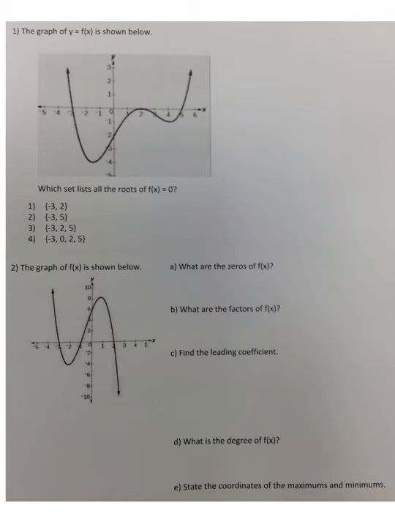Number 1 asks you to find the roots, and remember the roots are where your graph will hit the x-axis. Roots, solutions, those are all asking for zeros. Those are all asking for where the graph hits the x-axis. So we're hitting at -3, at 2, and at 5. So then -3, 2, and 5, that's going to be choice 3.